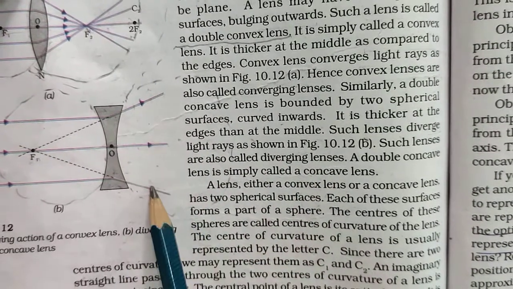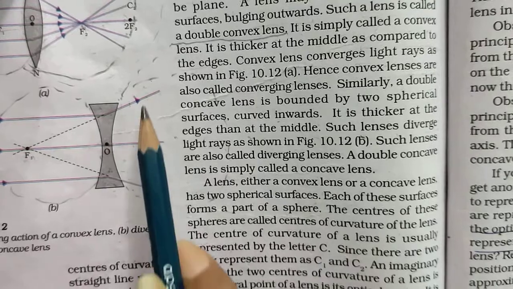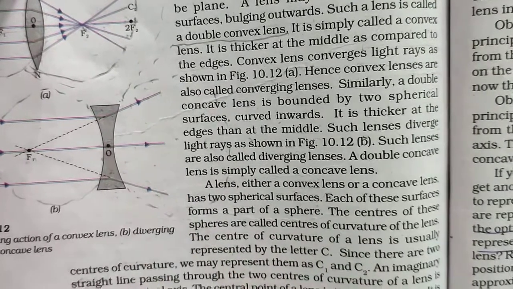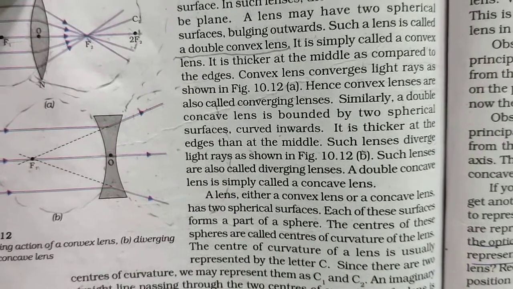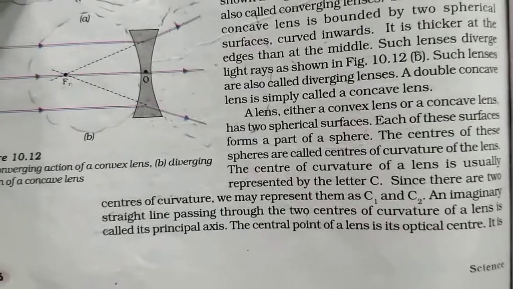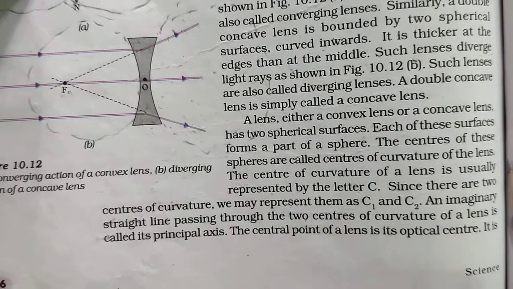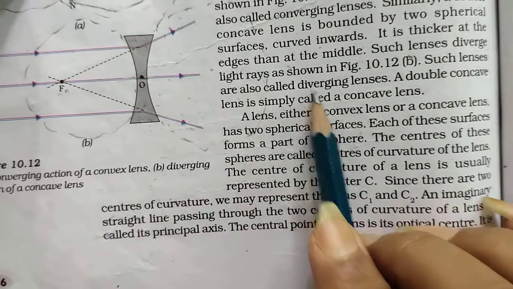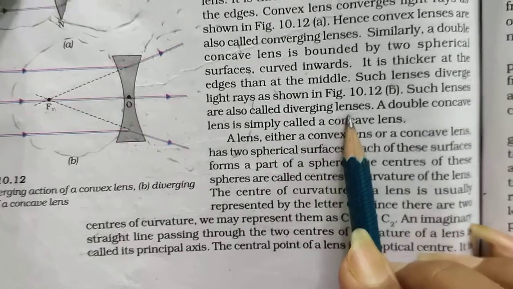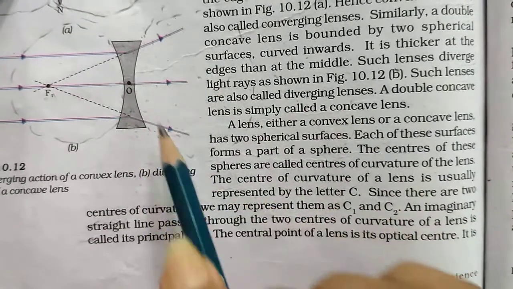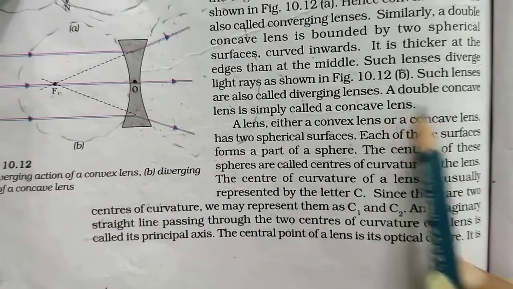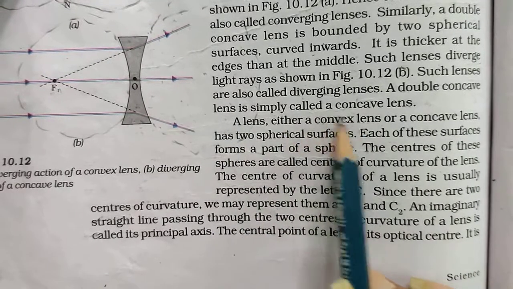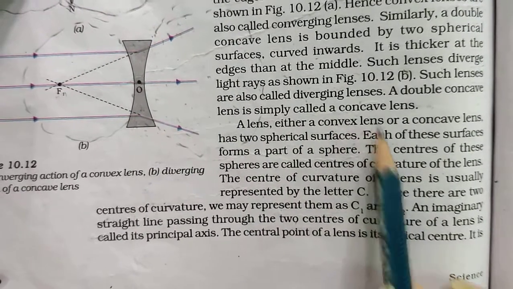It diverges light after refraction. The rays go away from each other. Whenever light rays go away from each other, this is called diverging. So diverging is done mainly by the concave lens. Such lenses are also called diverging lenses because they diverge the light rays after refraction. A double concave lens is simply called a concave lens.